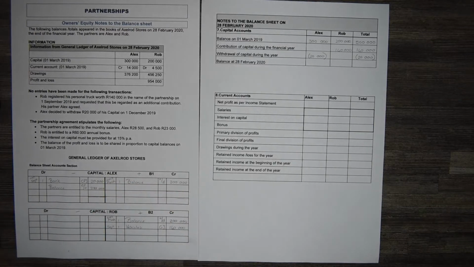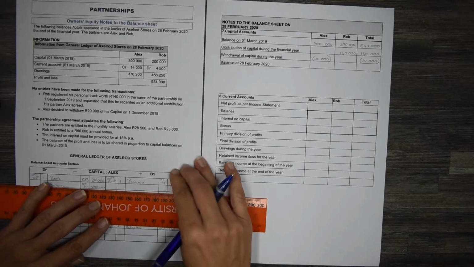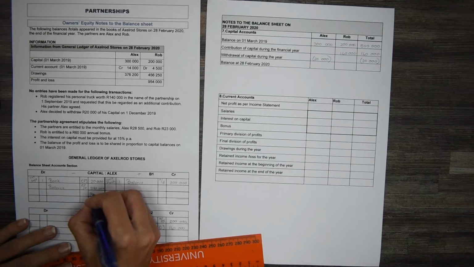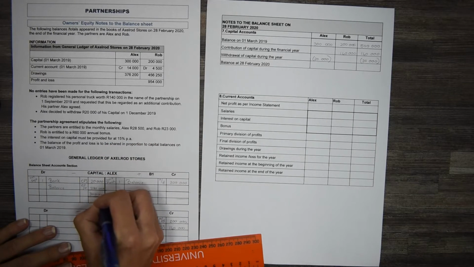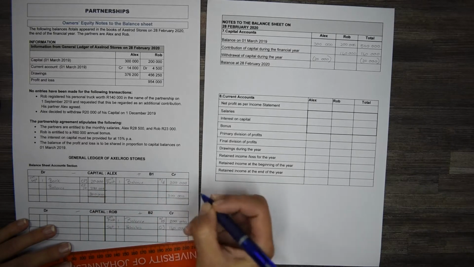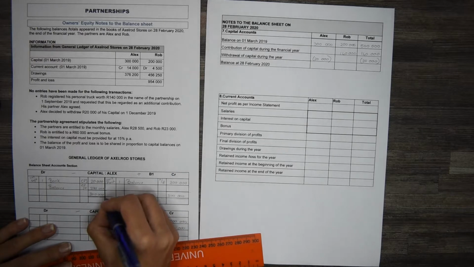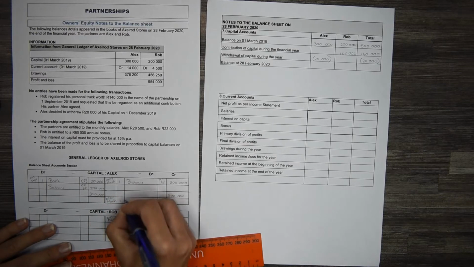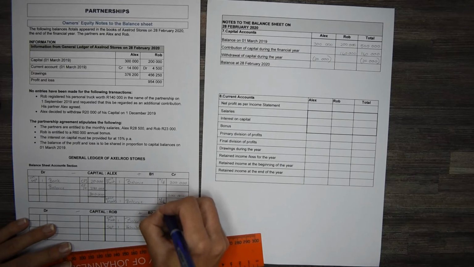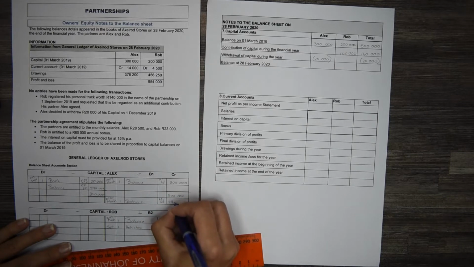And we do our little total lines to give us the 300,000 in the total lines. And then in the next financial year, we will start 2020, March the 1st, with a balance brought down of 280,000.